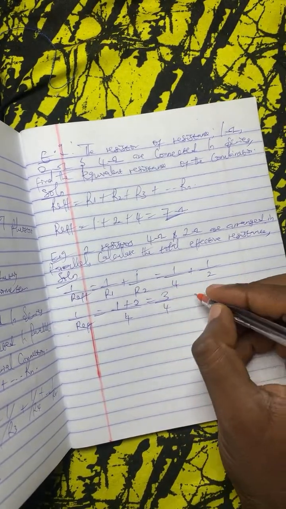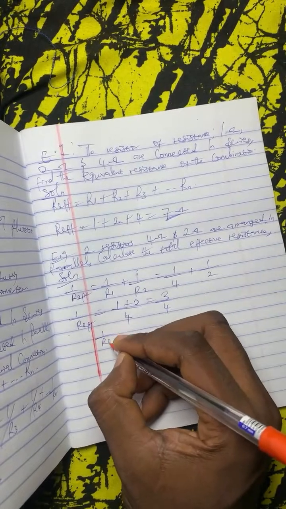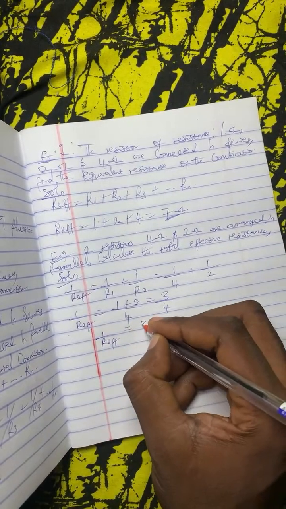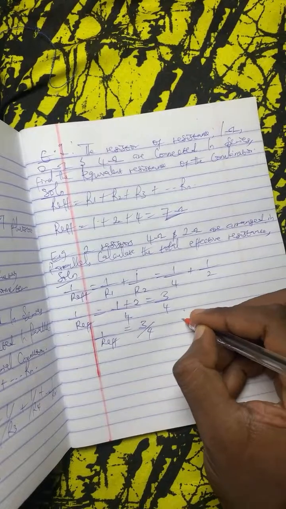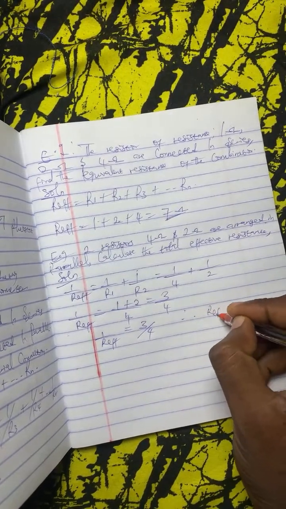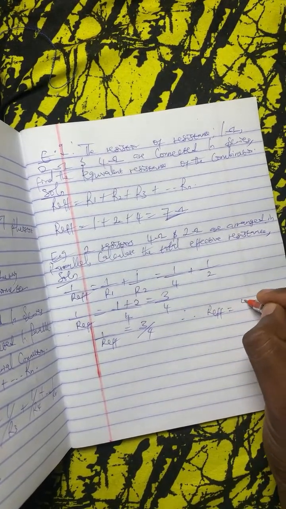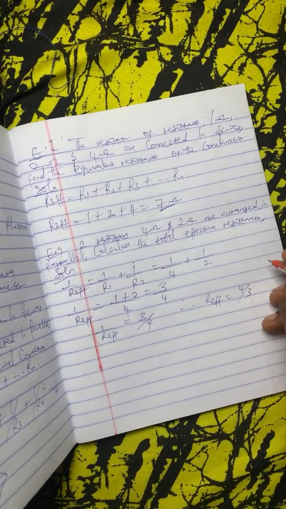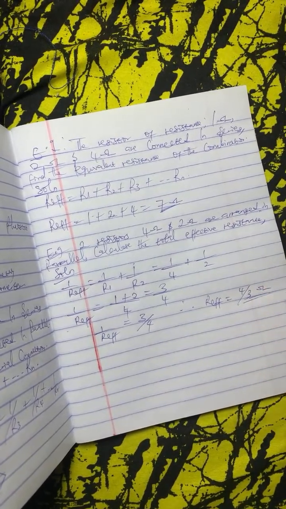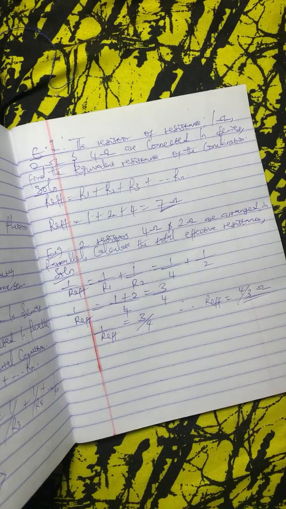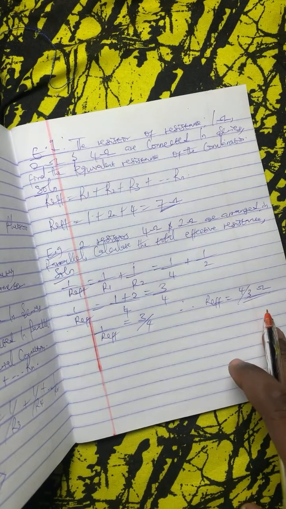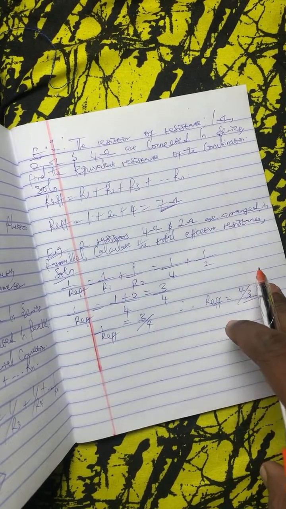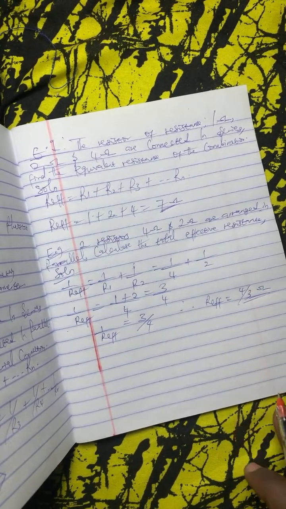Are we there now? So that means 1 over REFF is equal to what? 3 over 4. Therefore, REFF will be equal to 4 over 3 ohms. This is the effective resistance. Now, if you check the options, if they are in decimal, not in fraction, you have to divide this to get your answer. So we are done with arrangement of resistors. There are other questions you can see from your past questions.